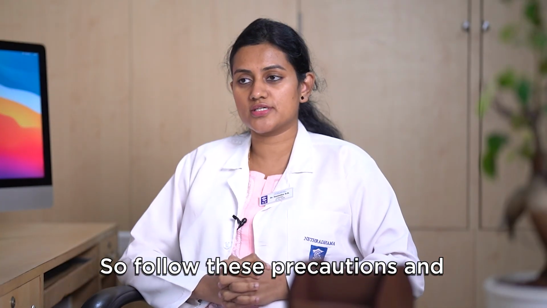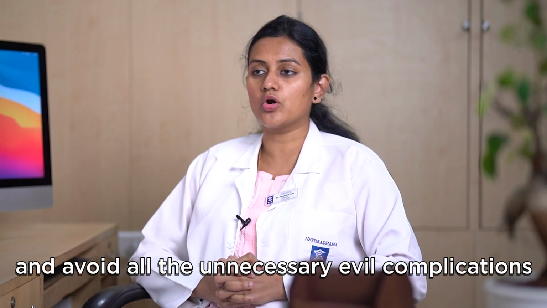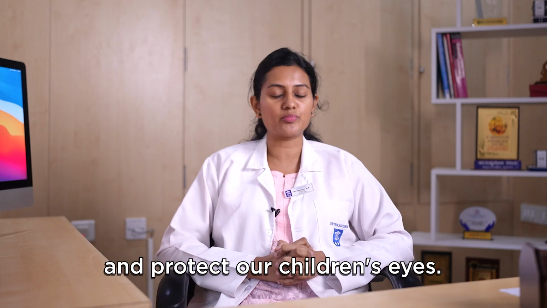So follow these precautions and save your children's eyes from UV radiation and avoid all the unnecessary complications which are associated with UV rays. So let's have a UV safety month and protect our children's eyes.